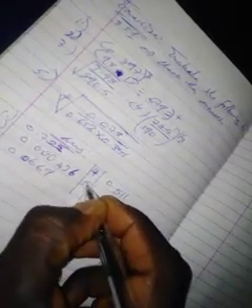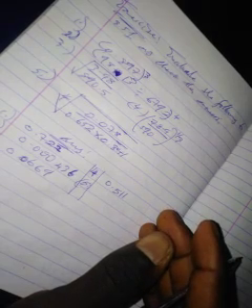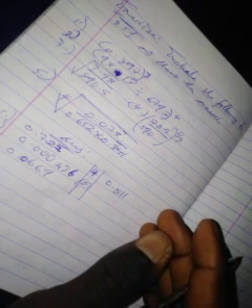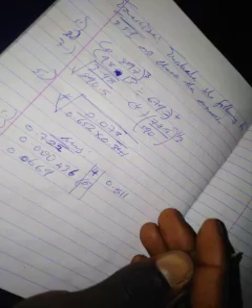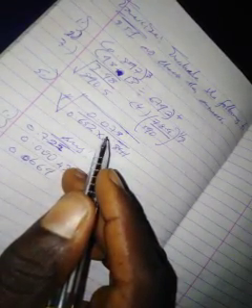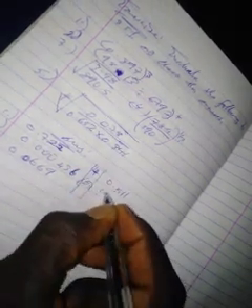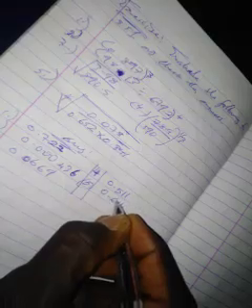For number 5, which is the fourth root of this, our answer is 0.614.